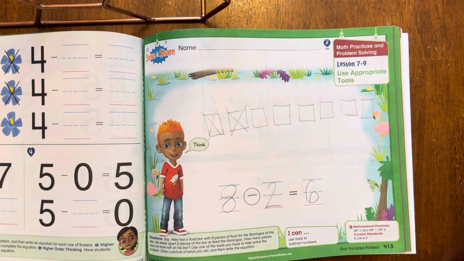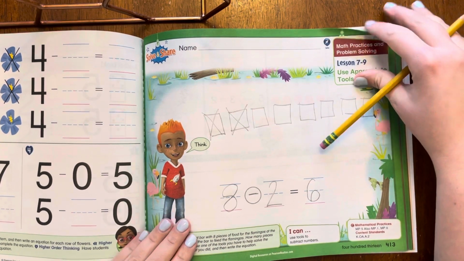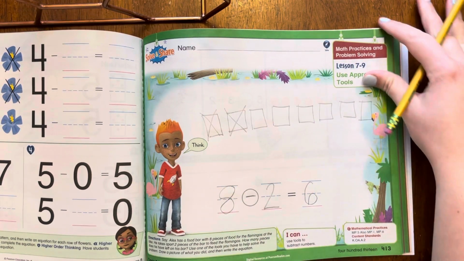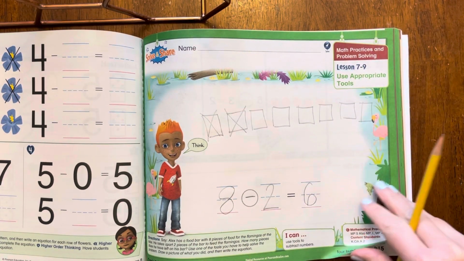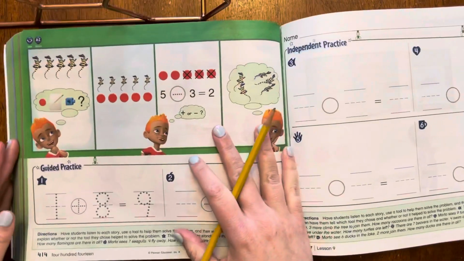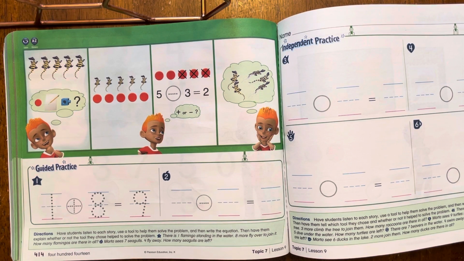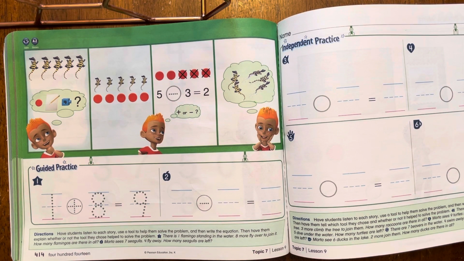All right, we're going to be practicing writing our equations and using our tools. You can use your fingers, you can draw pictures to try to figure out and solve the problem. All right, listen to this story. Okay. Now you have to be careful and you need to listen carefully because it might be an addition problem. And we have to try to figure out, is it addition or is it subtraction? Am I adding or am I taking away?